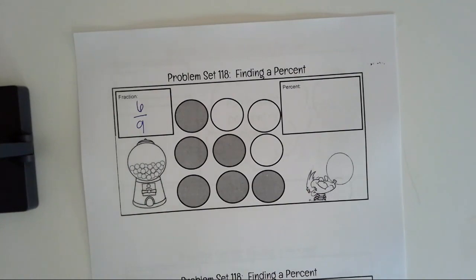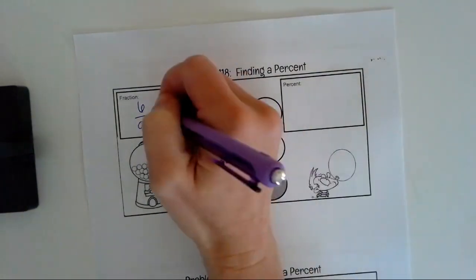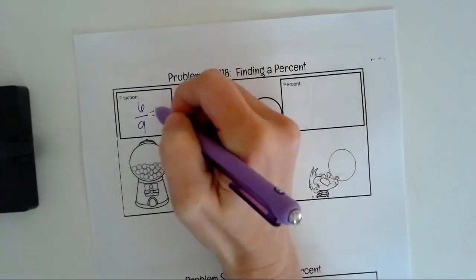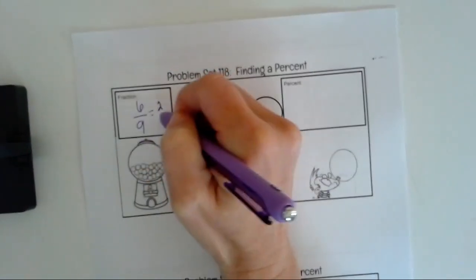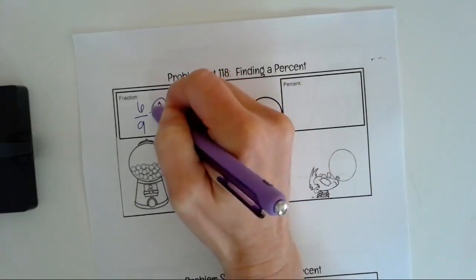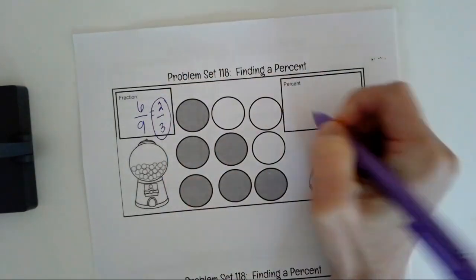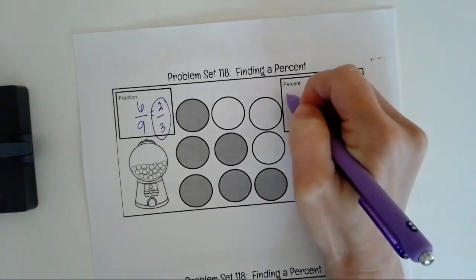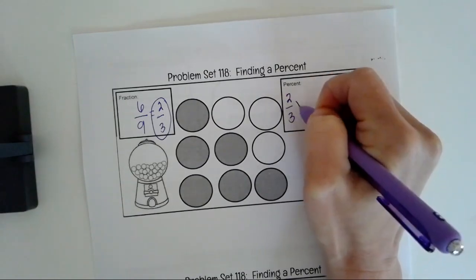So let's reduce 6/9, and we know that 3 goes into 6 2 times and 3 goes into 9 3 times. So we're going to take this number, 2/3, and then come over here in our percent box and work it out. So we're going to multiply 2/3 times what?